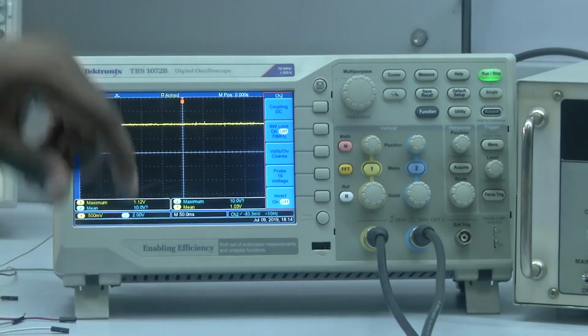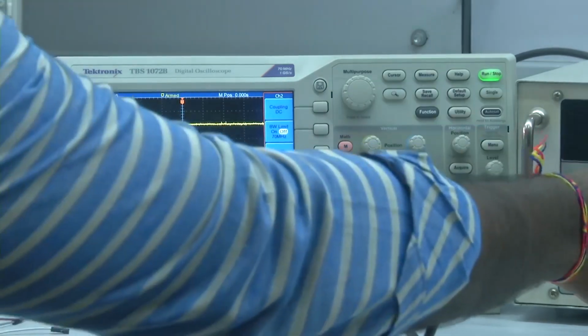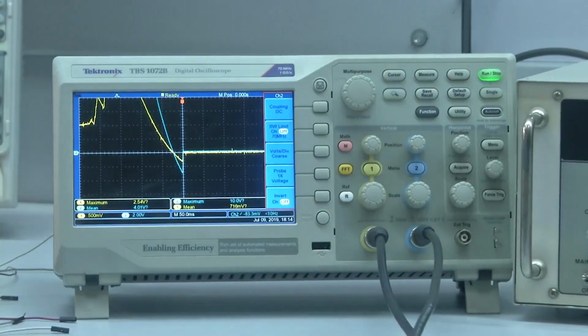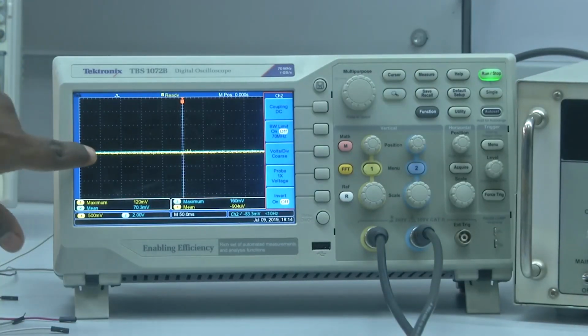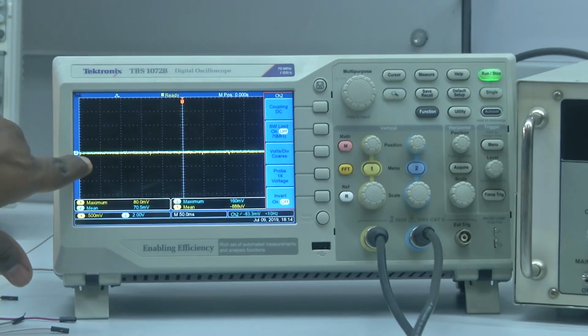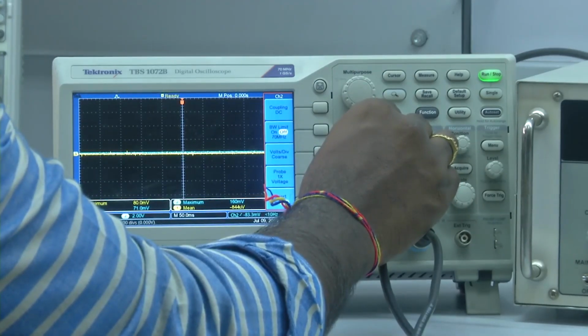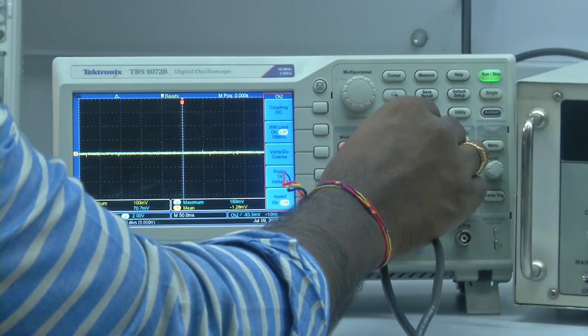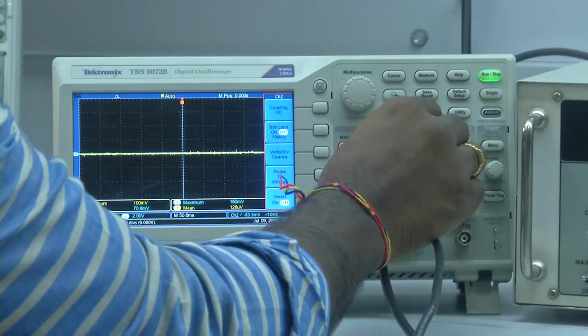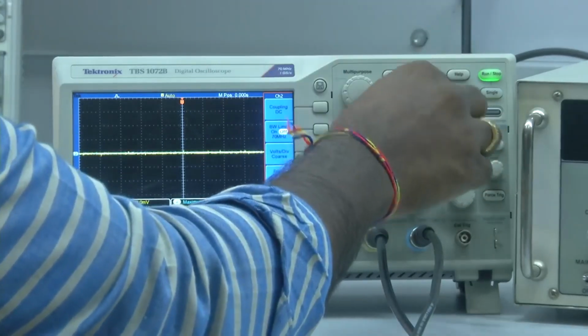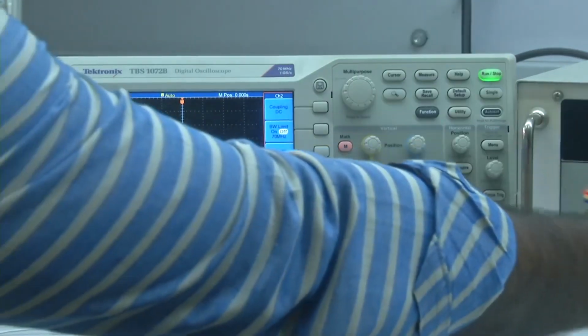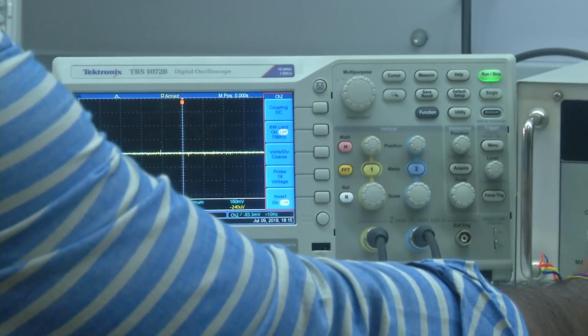So in order to understand that, if you observe, sky blue represents the output and yellow represents our input. Let me keep both the things to the same stage. Now I will apply an input of 100 milli.